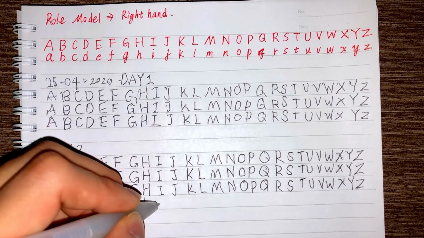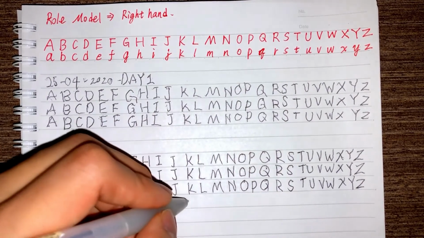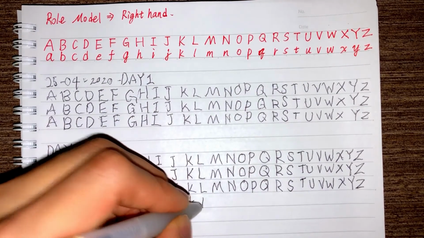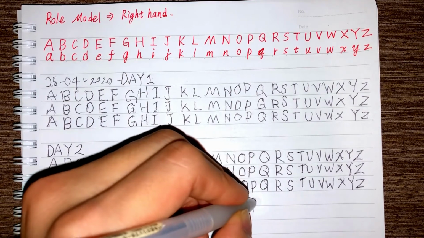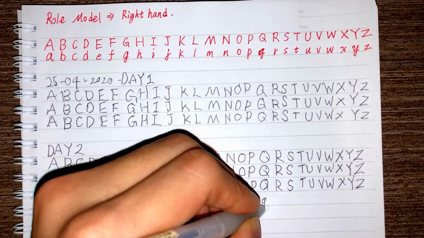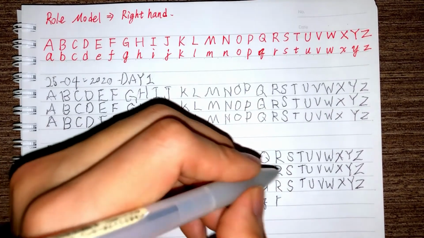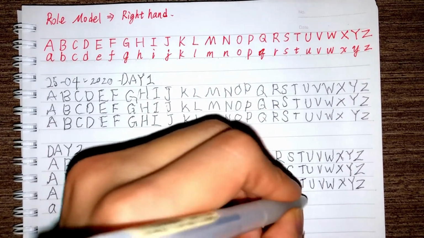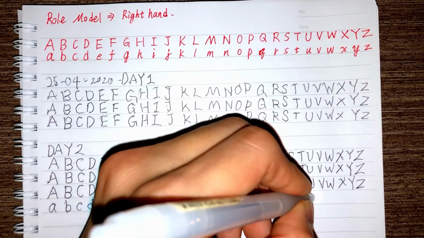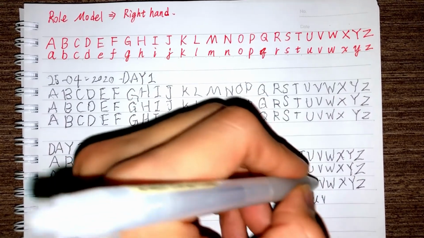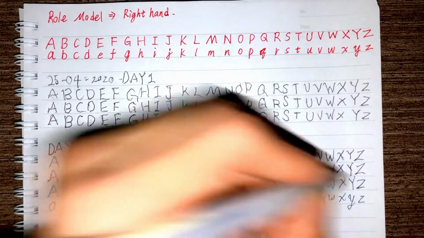Oh, this is weird. It's like, okay, that's fine. I, J, K, L, M, N, and O, P, Q. Whoops. Holy, this is a little bit hard. Okay, with a little bit of circular motion down here. S and T. Well, this S is a little big. Not that S, but letter S. U, V, W, X, Y, and Z. Wow.